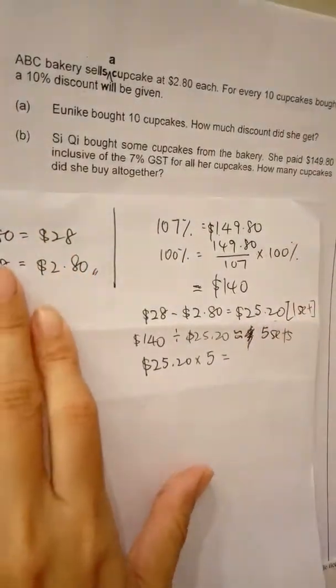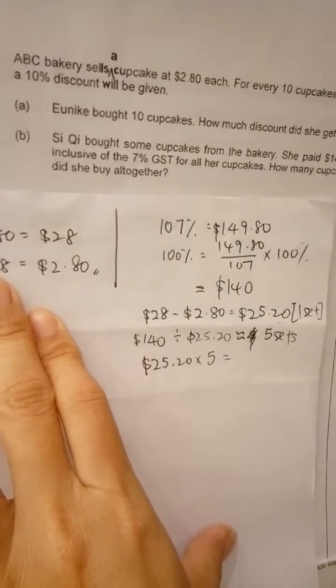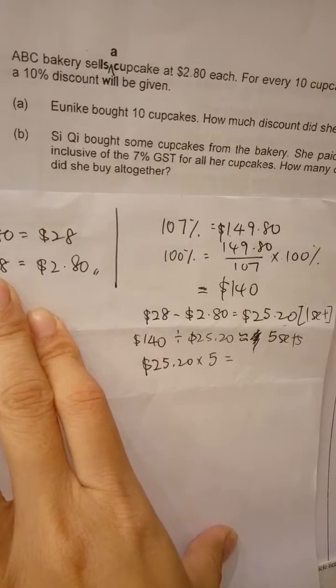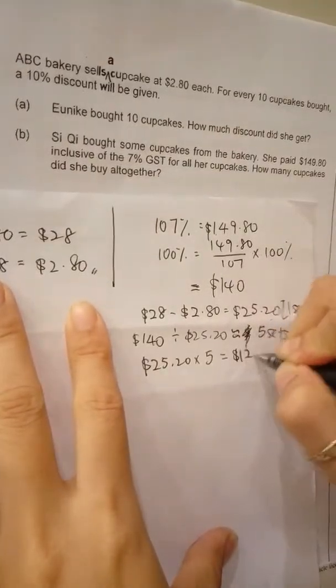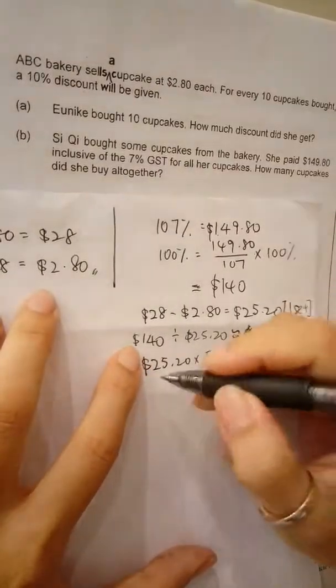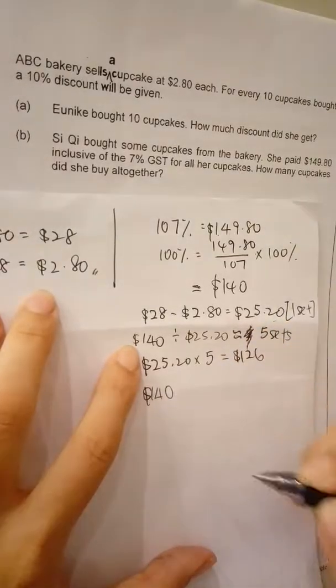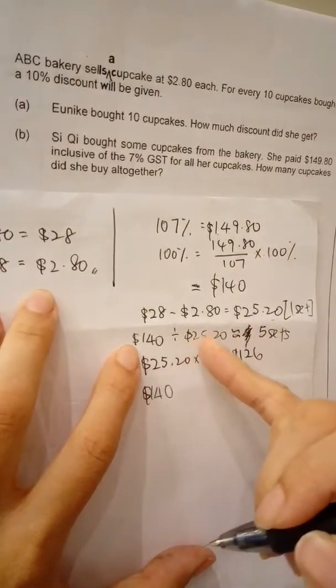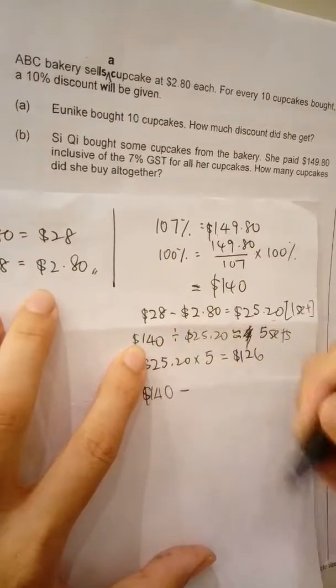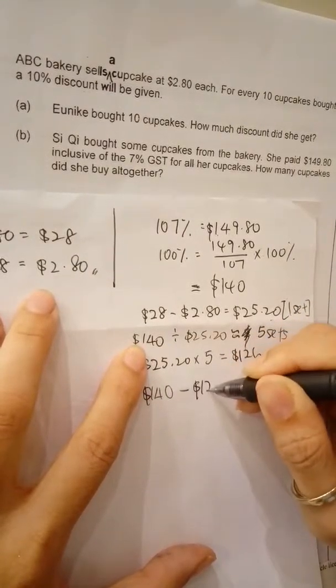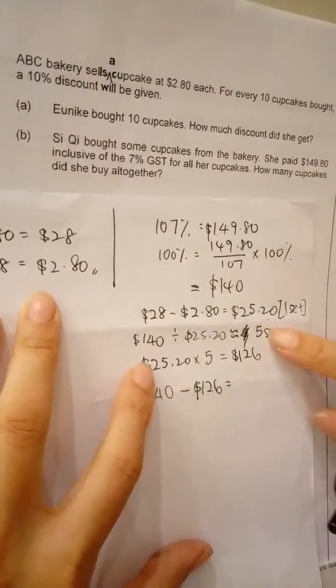You get to find out 25.20 times 5 sets. You pay 126. So you got to take the 140. Is it 140? Sorry, am I losing it? 140. I got to minus off the 126 for the 5 sets.